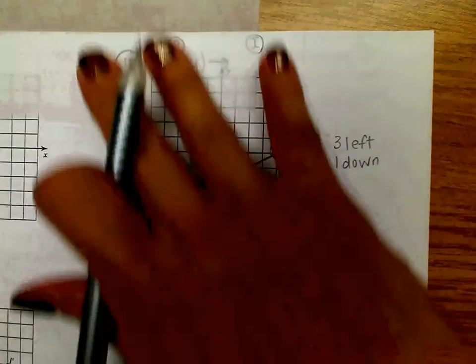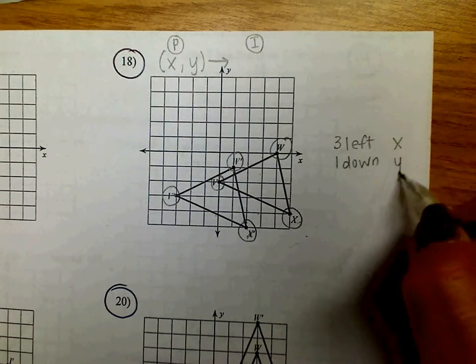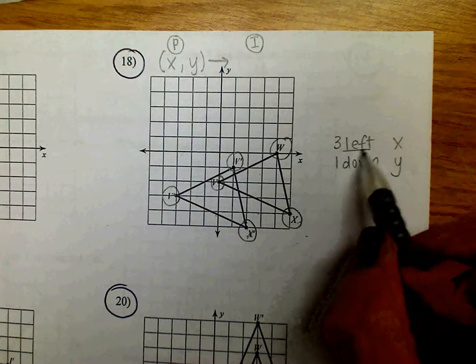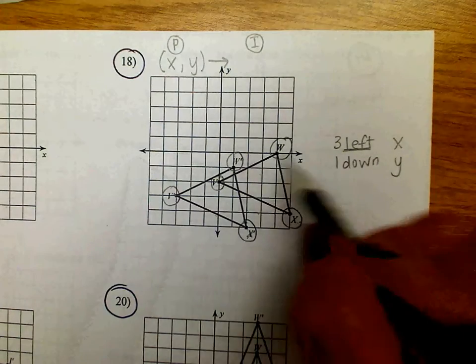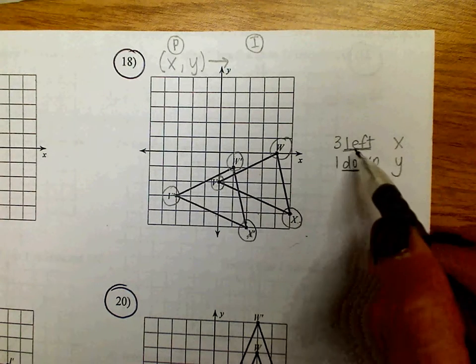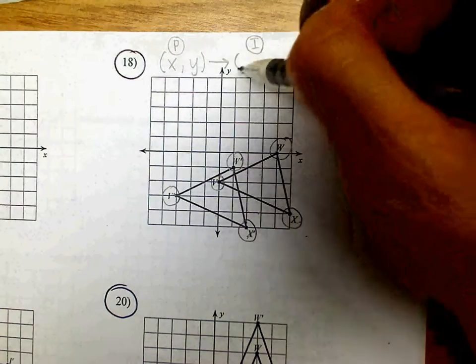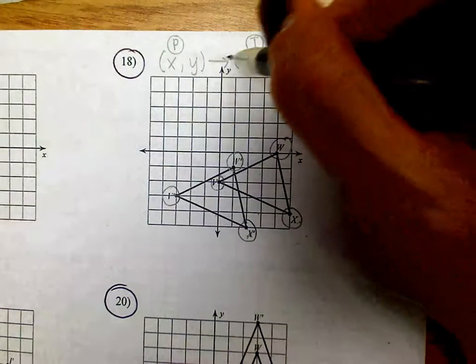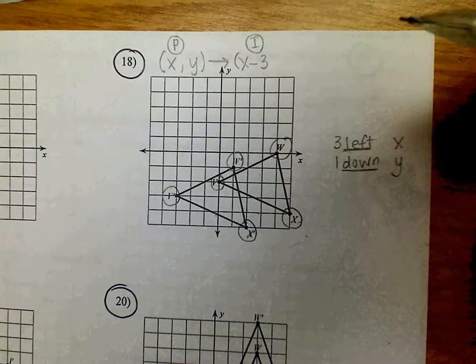Okay? So since we're going, this is your X movement and this is your Y. Why is that? Because left movement can only be done by X movement. The X axis can only go left or right. Now down movement is a Y movement. So then let's go ahead and say, all right, well, how do I go 3 left? So over here, how do you show that rule? You start with the X again, but you're going 3 to the left, you're subtracting 3. Okay, comma.